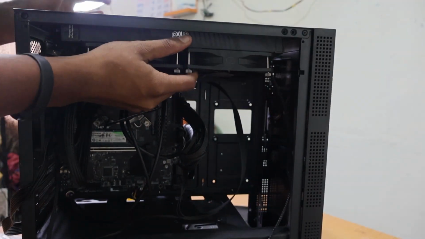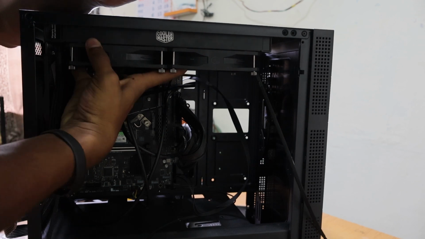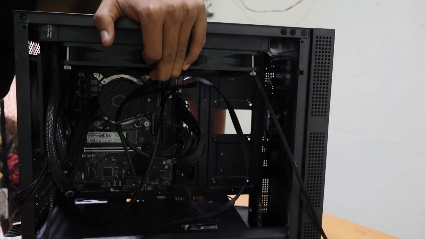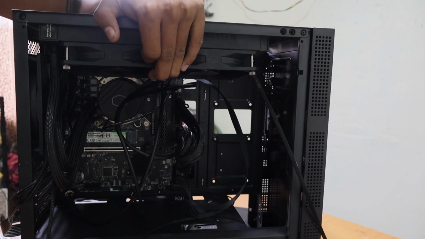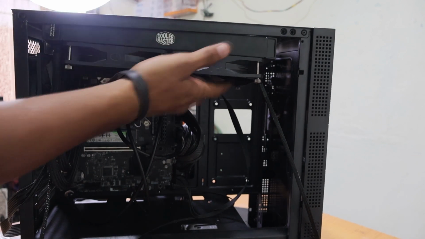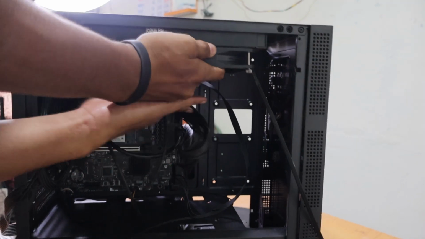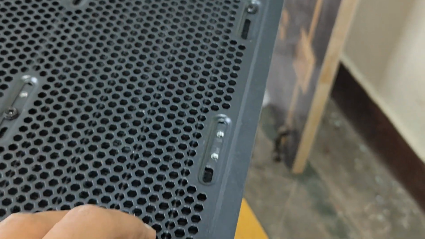I'm checking whether the radiator fits perfectly or not, as you can see here. So there you go. Now, after doing all the wiring for the motherboard and the rest, I'm placing screws on the top and tightening them up. As you can see, we have placed 4 screws on this radiator.